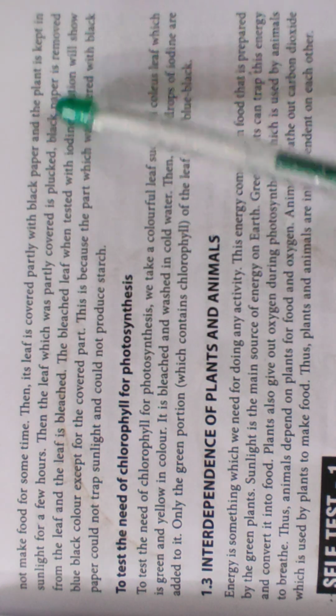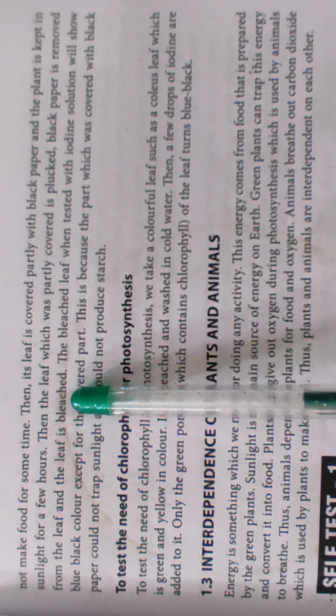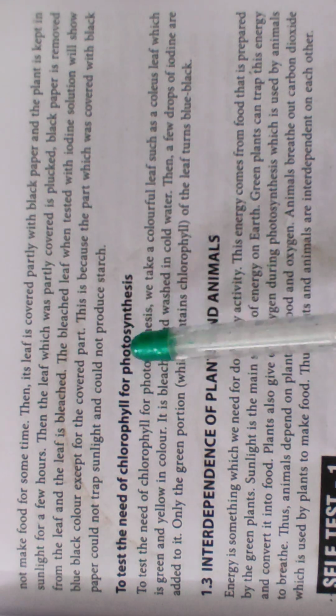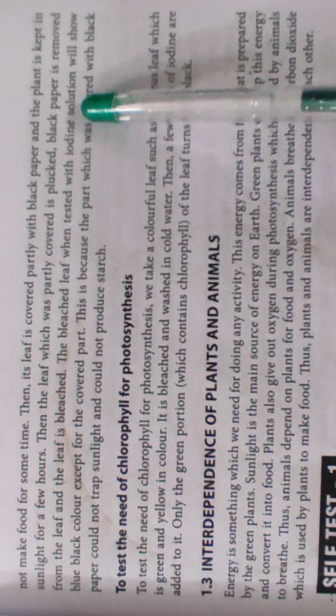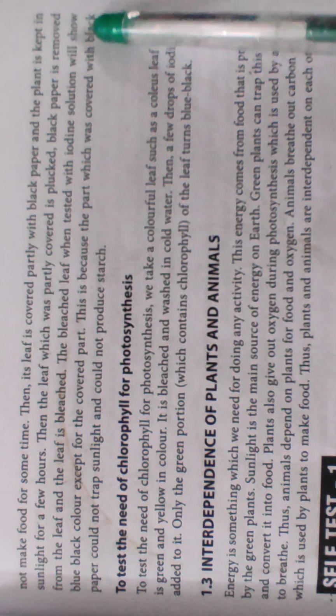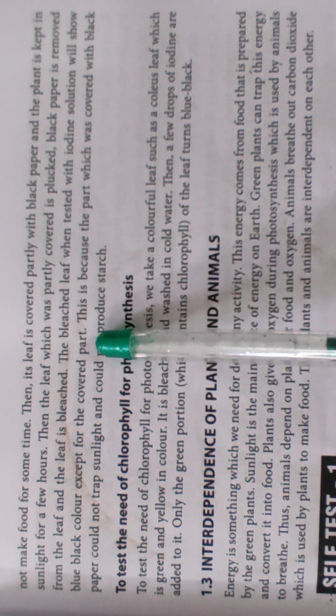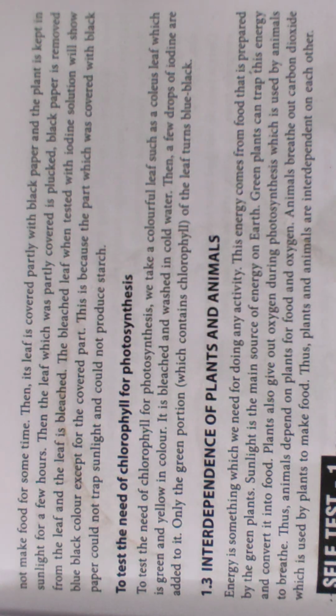The black paper is removed from the leaf and the leaf is bleached. The bleached leaf when tested with iodine solution will show blue-black color except for the covered part. The part which was exposed to sunlight gives blue-black color because it made food.